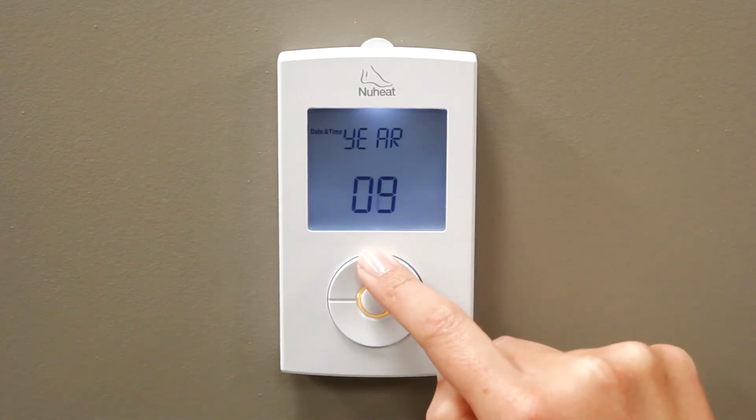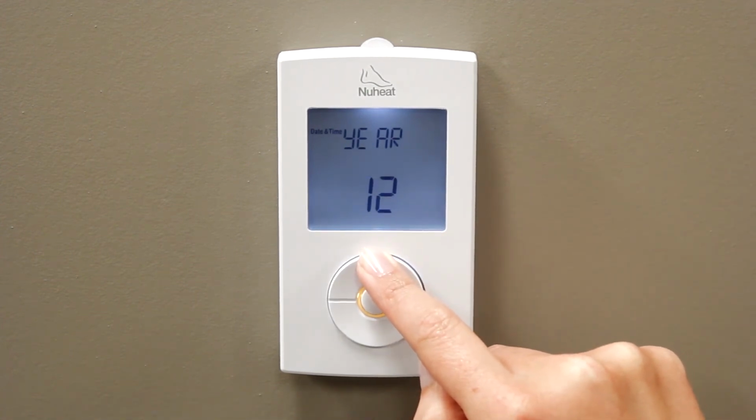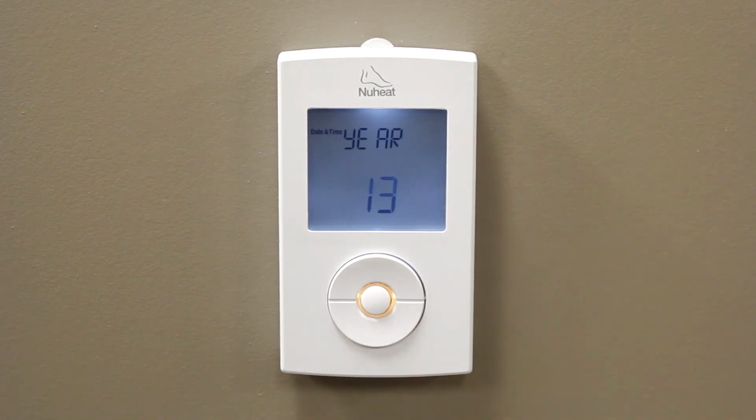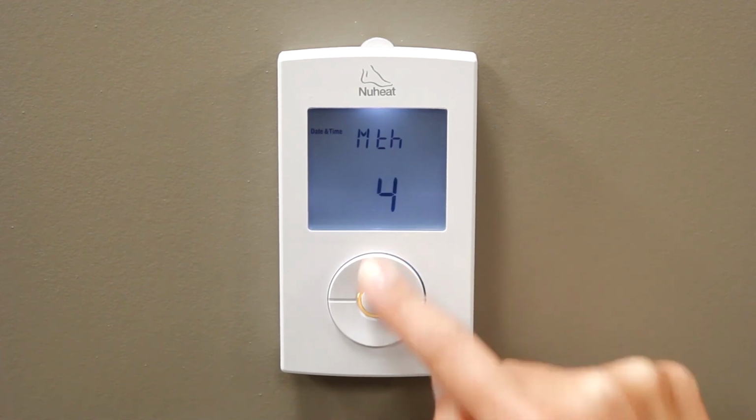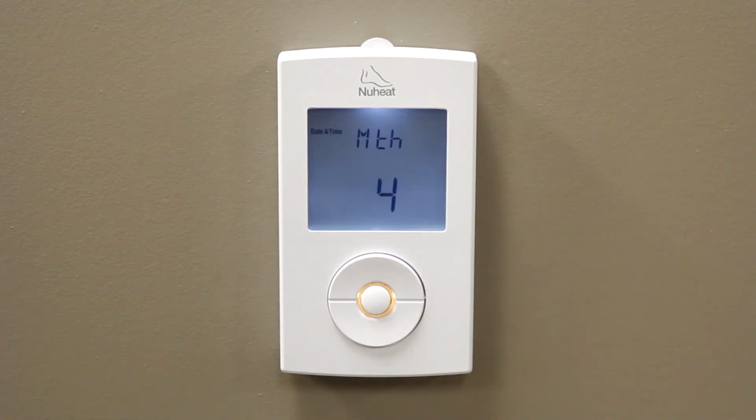Press the Up or Down buttons until the desired year is displayed. Press the Select button to confirm the selection. Press the Up or Down buttons until the desired month is displayed. Press the Select button to confirm the selection.